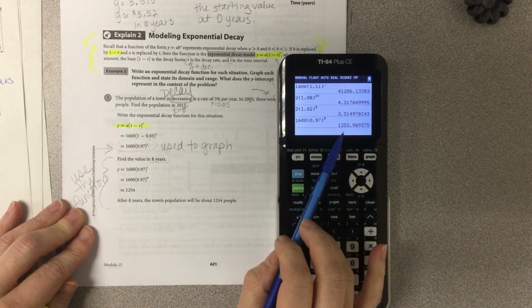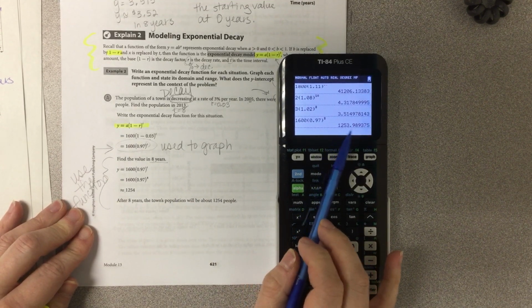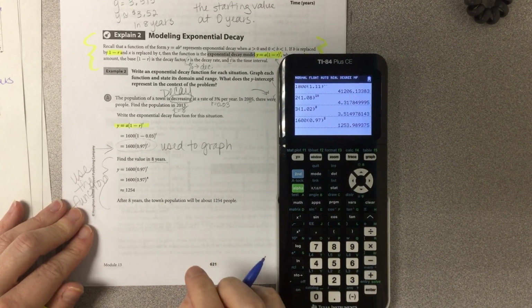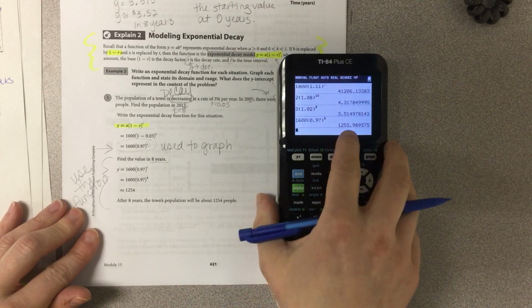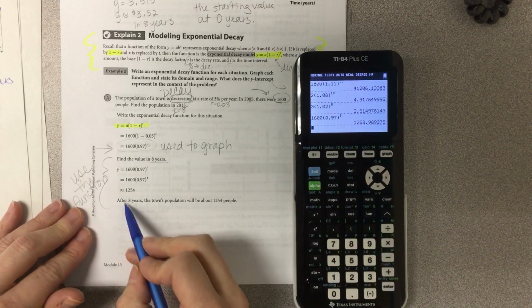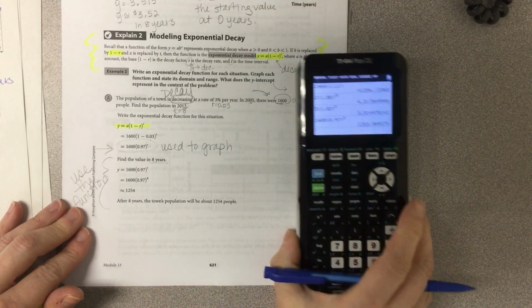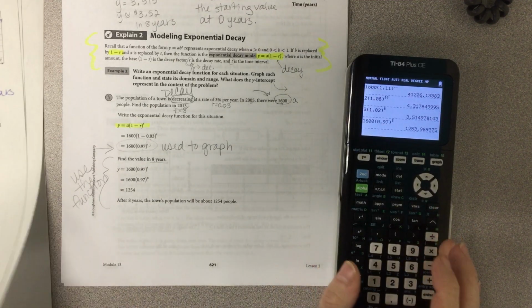Obviously, for a population, you have to round to the nearest whole person because we don't want any half or quarter people running around, just arms and legs. That'd be kind of weird. So we need entire people. So after 8 years, the town's population is about 1,254 people.